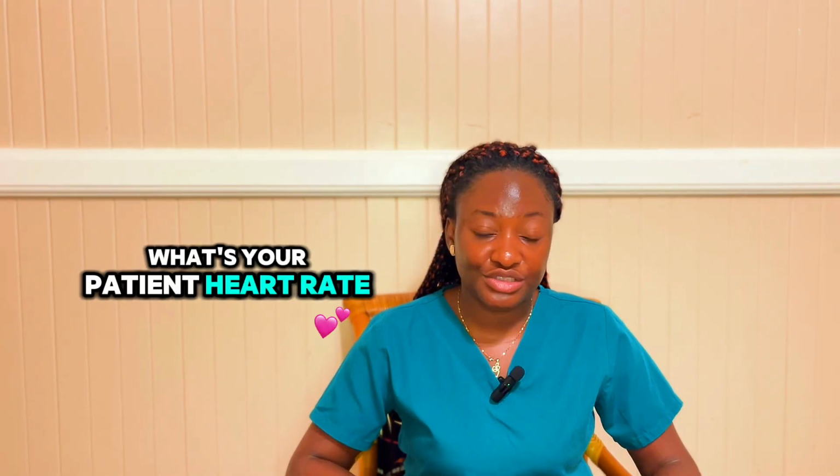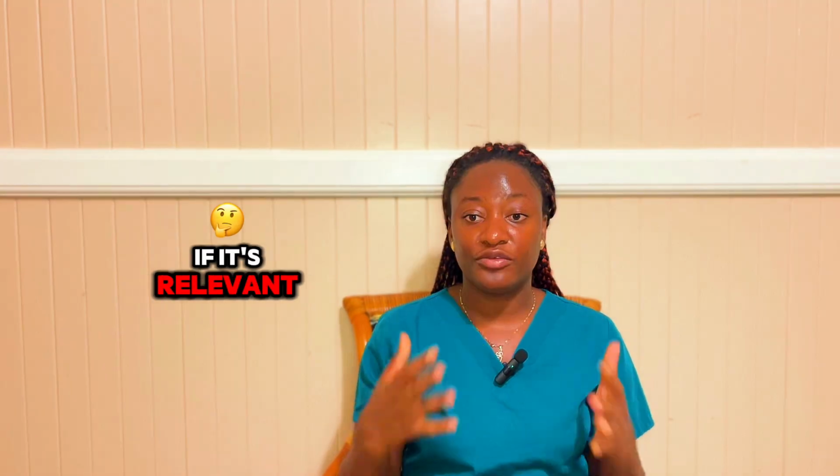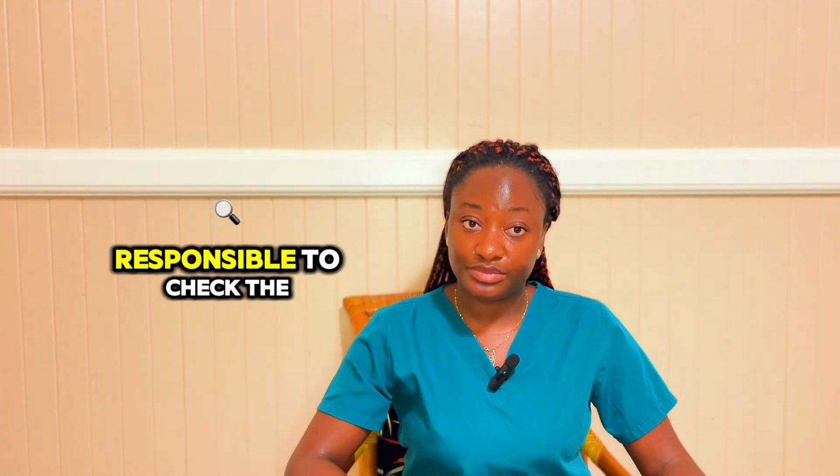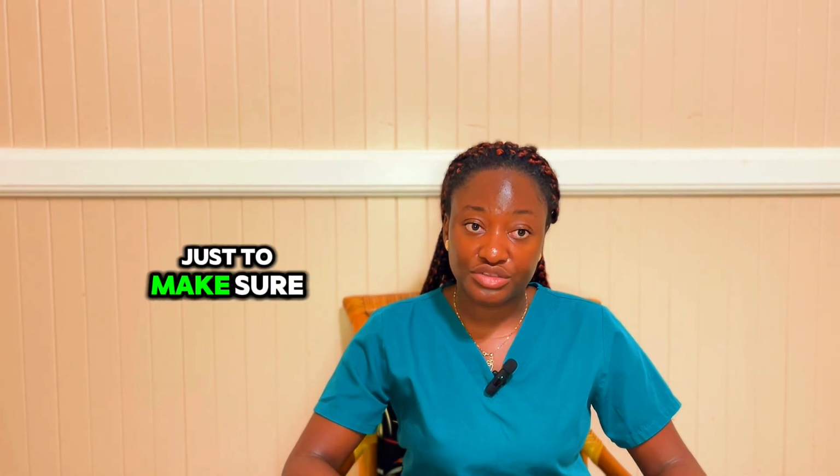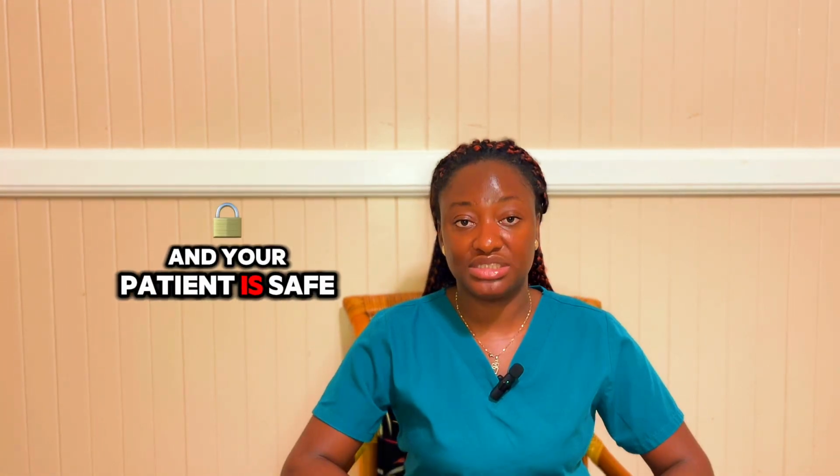Then from there, you go to cardio. What's your patient's heart rate, their blood pressure, typically all the vital signs. Do they have any labs, their troponin or BNP if it's relevant? For me, recently, in the facility I work in, the CNAs will typically do the vital signs. So as a nurse, you are responsible to check the vital signs. Are they normal? Are they not normal? You can always go back to check the blood pressure just to make sure you guys are on the same page and your patient is safe.